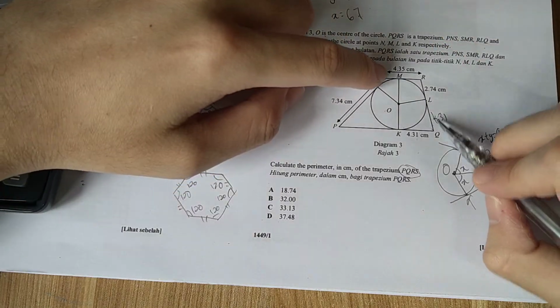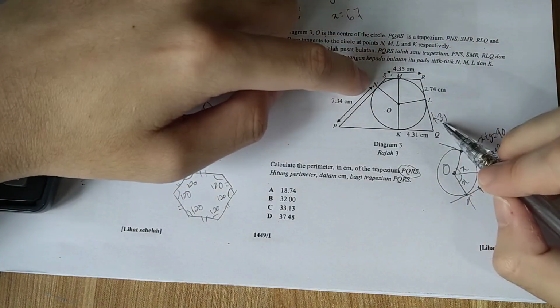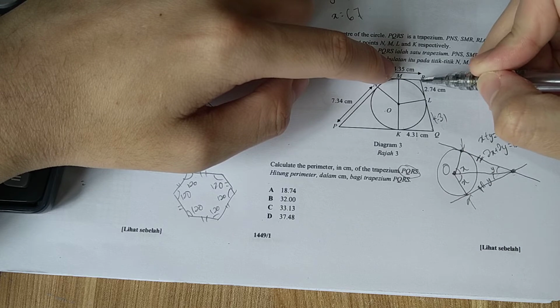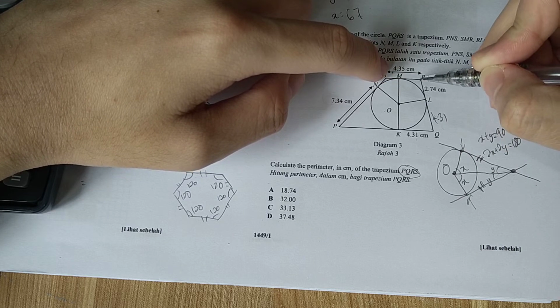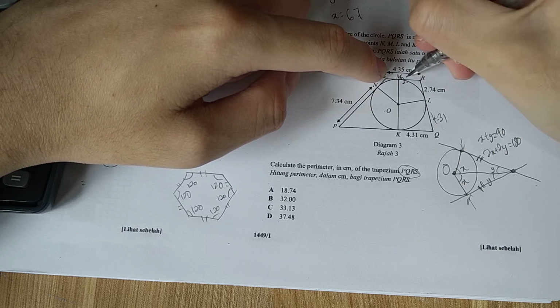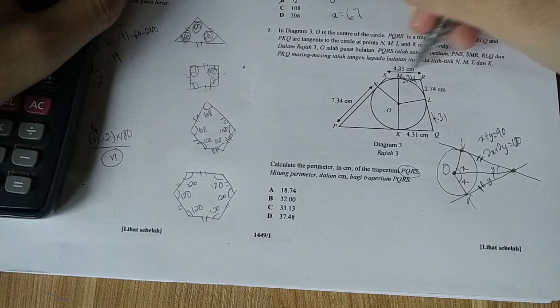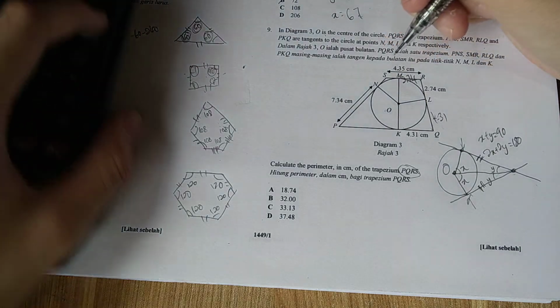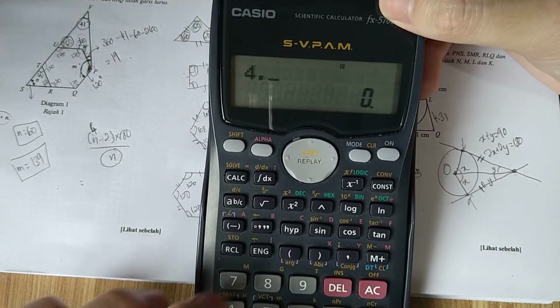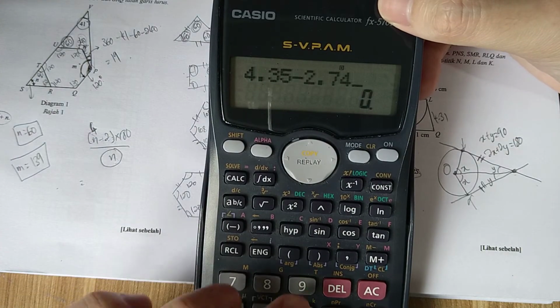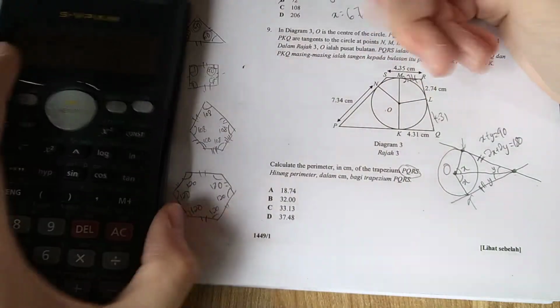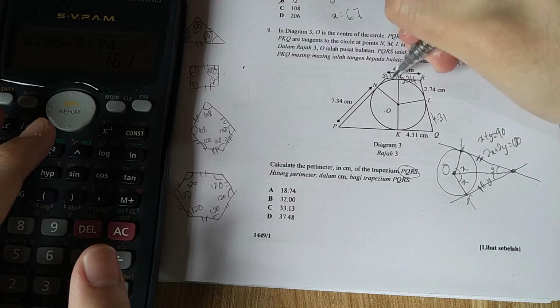So, can you see another two tangent here? Right? Maksudnya, this is the R, and then RL will be same length with RM. So, here will be 2.74 also. So the whole thing is 4.35. So can I find the balance here? Yes, I just take 4.35 minus 2.74. So you get 1.61. So you just write down 1.61 here.